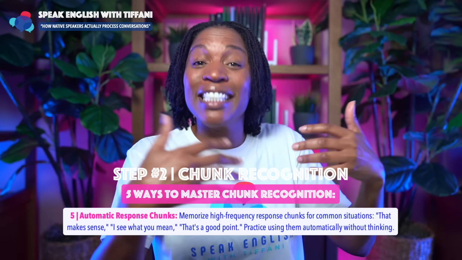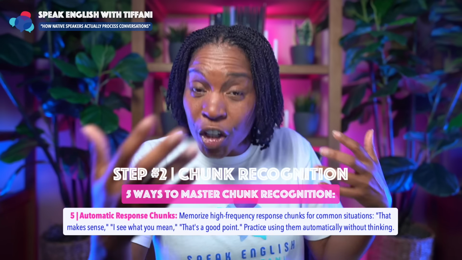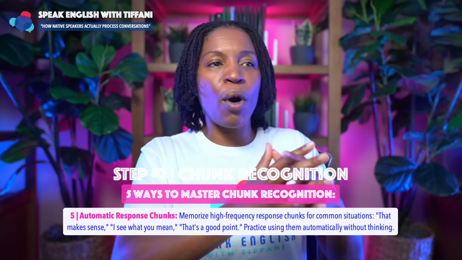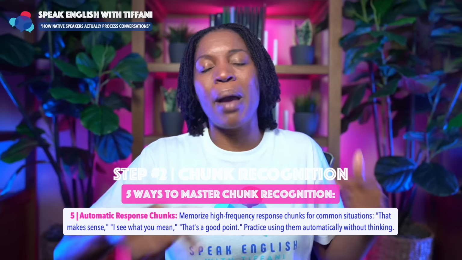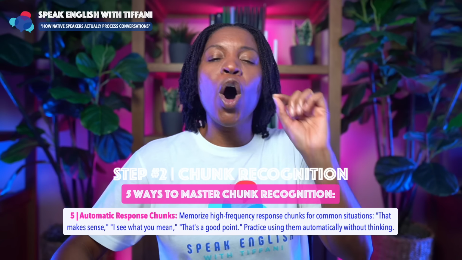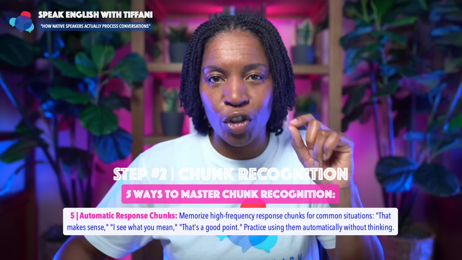Here's another one. I see what you mean, or that's a good point. Practice using them automatically without thinking. Think about these commonly used chunks and start using them as well. So method number 5, automatic response chunks. Makes sense, right? You got it that time.